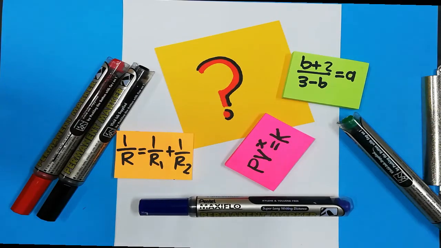Ladies and gentlemen, welcome to part 2 of how to make any variable the subject of the formula. If that intrigues your mind, let's meet after the intro.